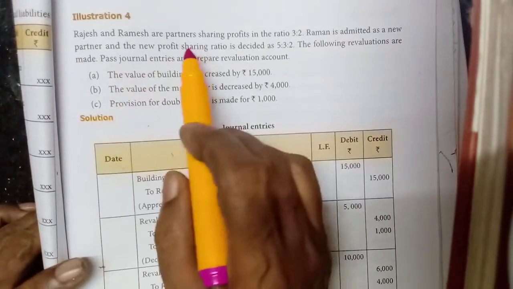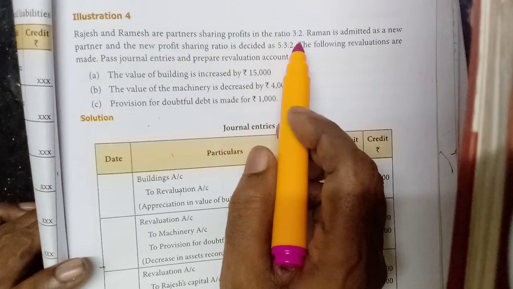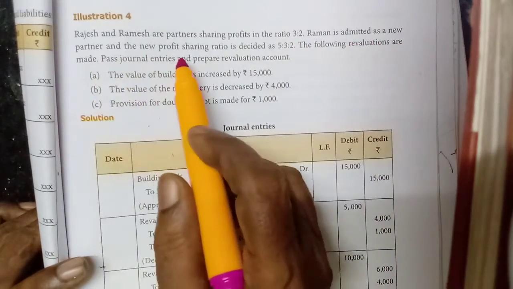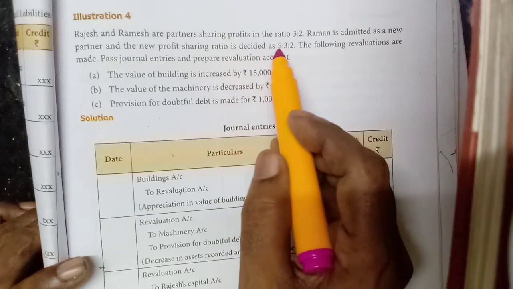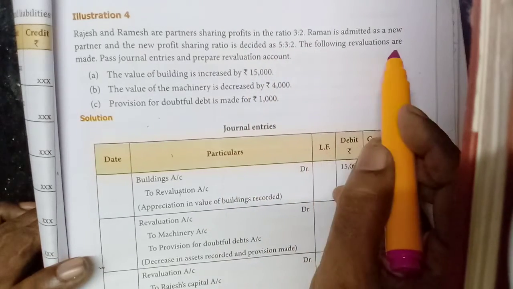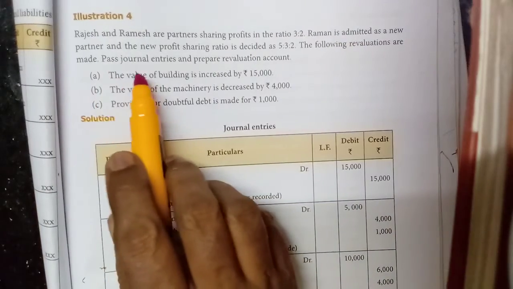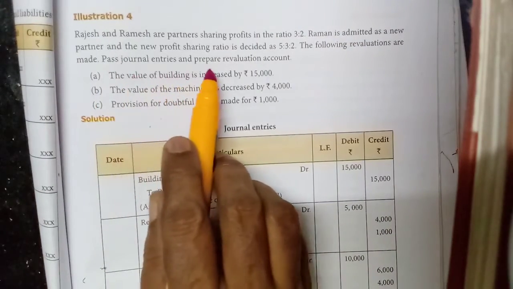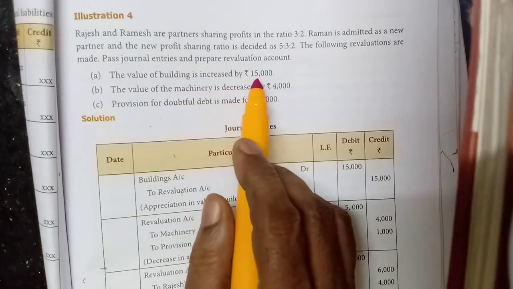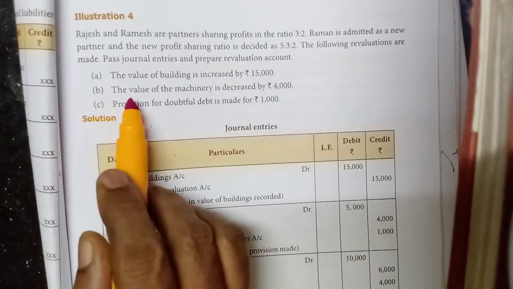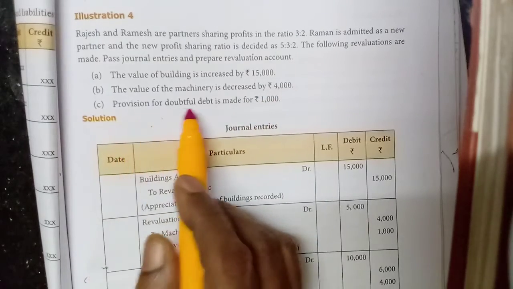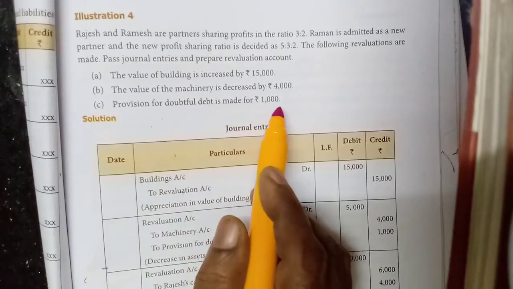Rajesh and Ramesh are partners sharing profits in the ratio of 3:2. Raman is admitted as a new partner and the new profit sharing ratio is decided as 5:3:2. The following revaluations are made. Pass journal entries and prepare the revaluation account. The value of building is increased by 15,000. The value of machinery is decreased by 4,000. Provision for doubtful debts is made for 1,000.